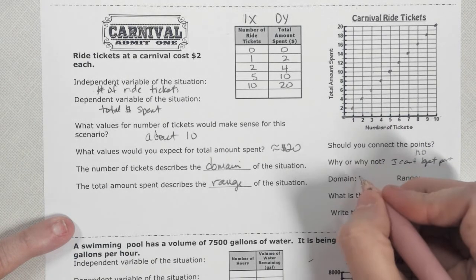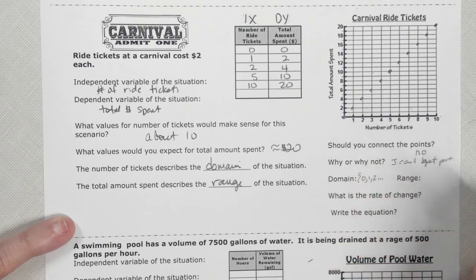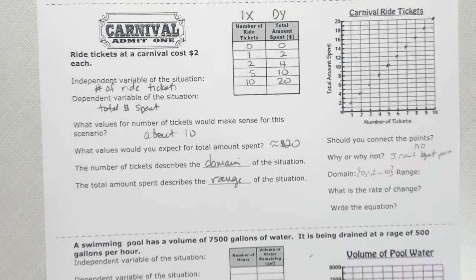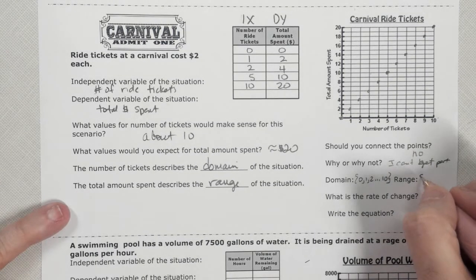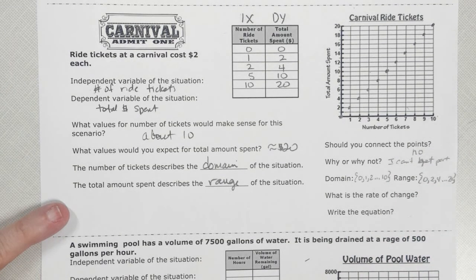Okay, so in this case, my domain is 0, 1, 2, and I'm lazy, so I'm going to put dots and then 10. Now, you don't put dots at the end, because if you put dots at the end, you're saying that pattern goes on forever, and we've already decided 10 is the most we're going to buy. Same for the range. I would put 0, 2, 4, put some dots, and 20, saying the maximum to spend is 20.